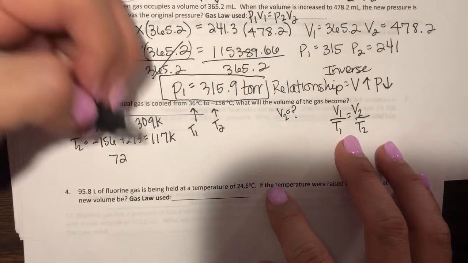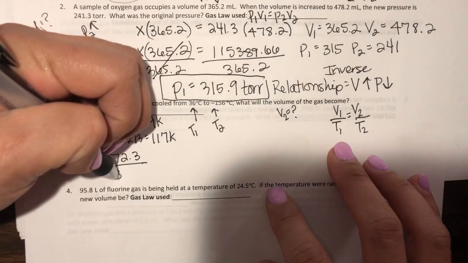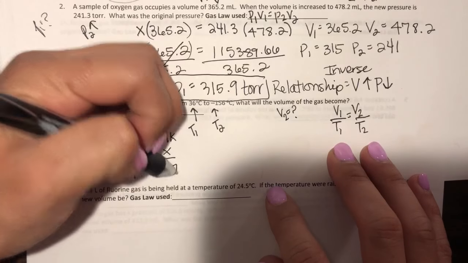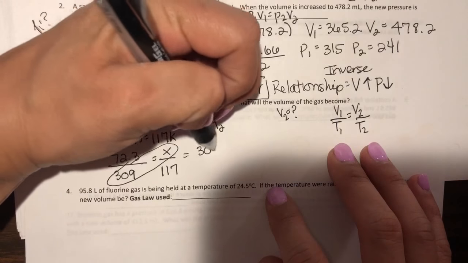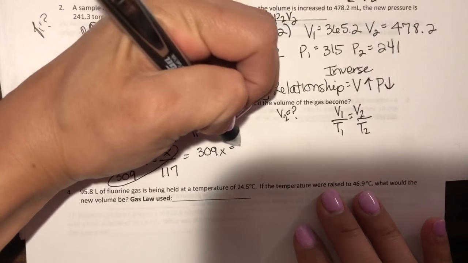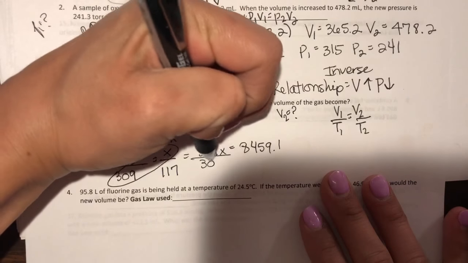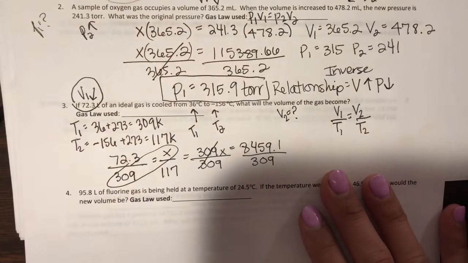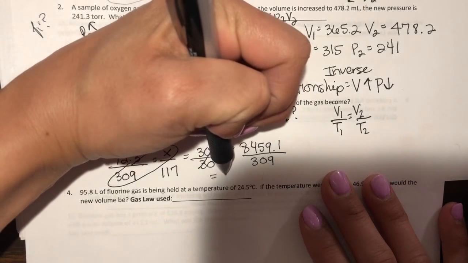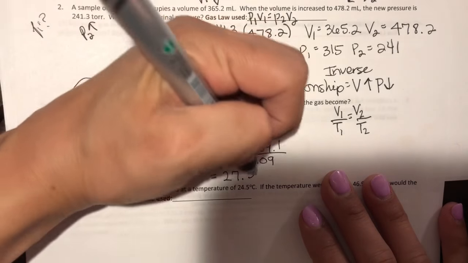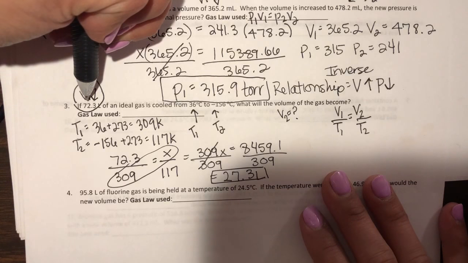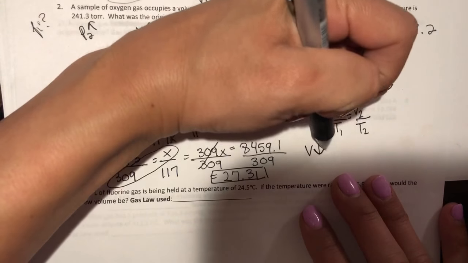I'll plug in what I have. Remember, if you see fractions like this, you're cross multiplying. So my V1 was 72, my V2 is 27, so V decreased.